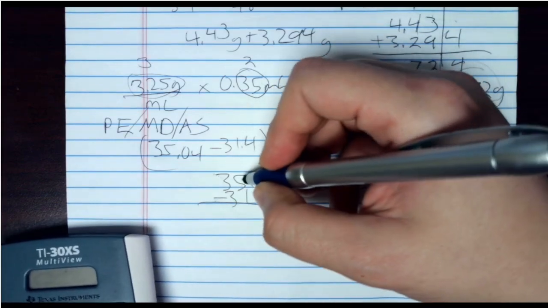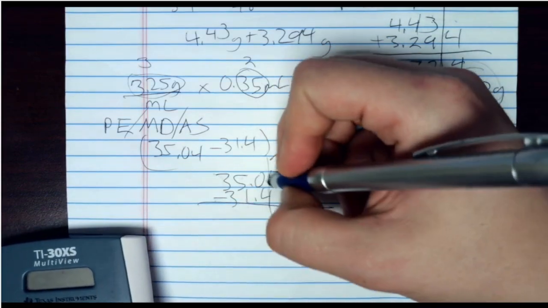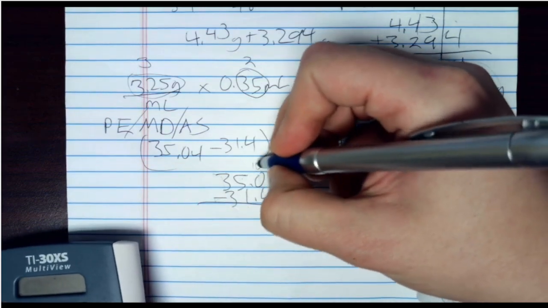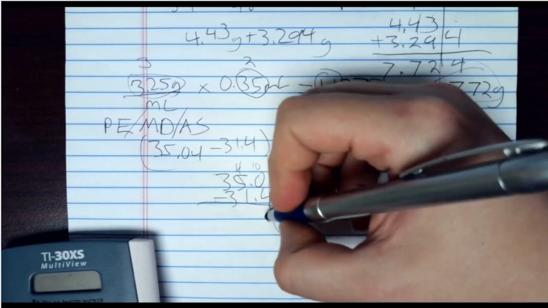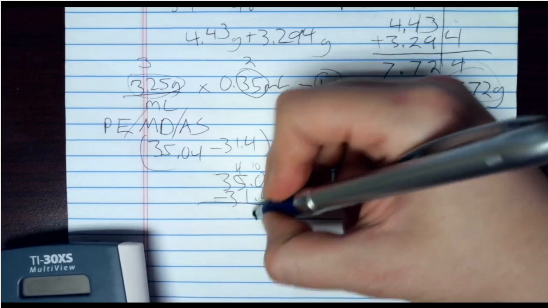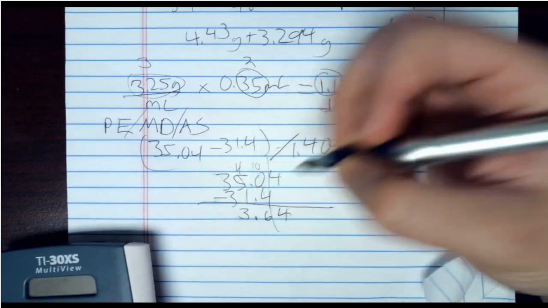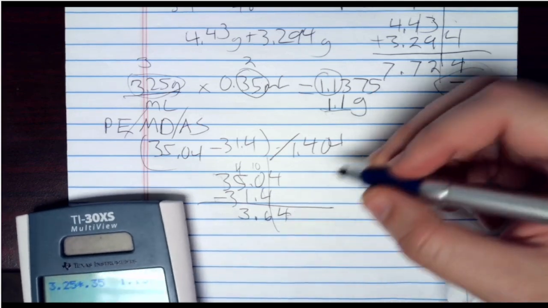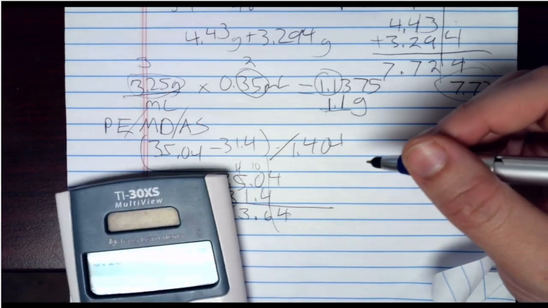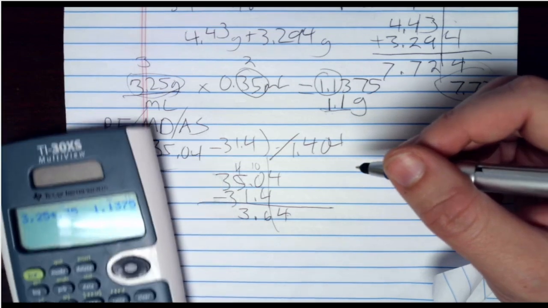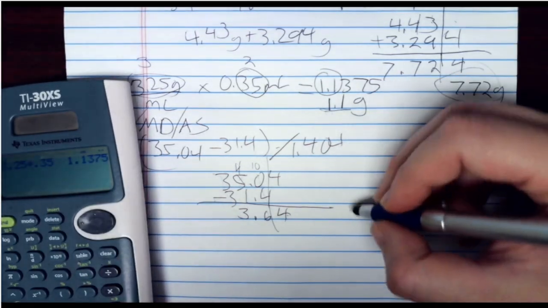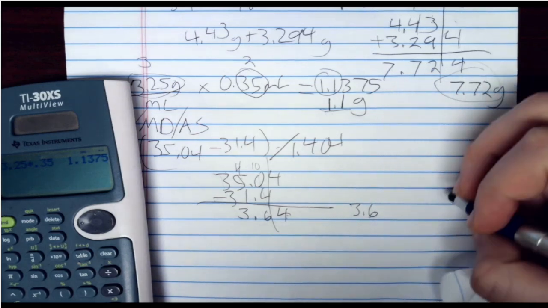It becomes 3.64. Now you can round it here, or you can round it later. The number will not change by much or at all, depending. Let's go ahead and round it here, 3.6.